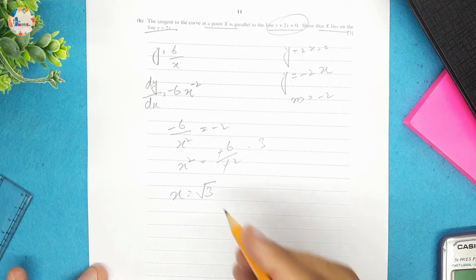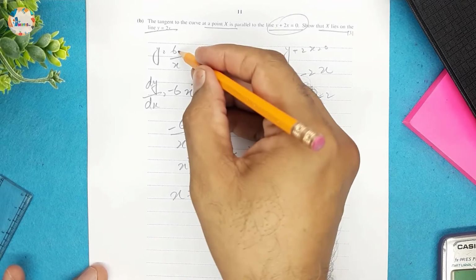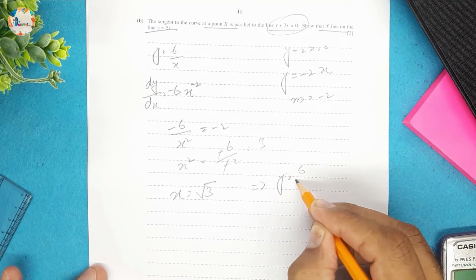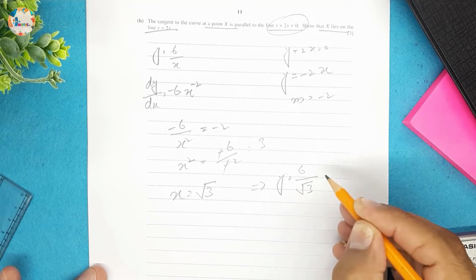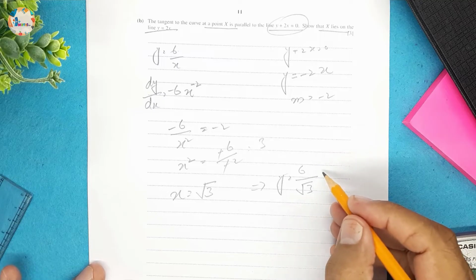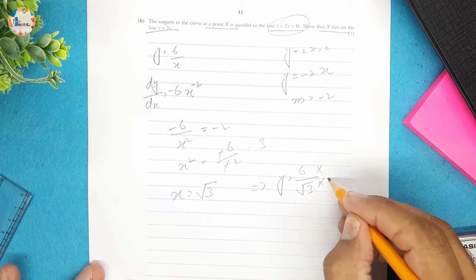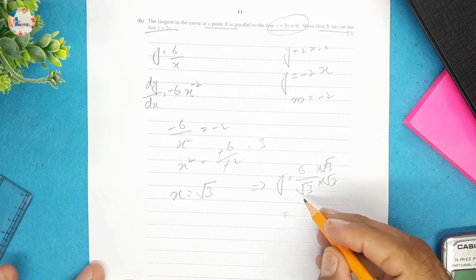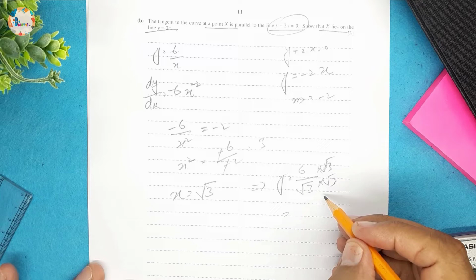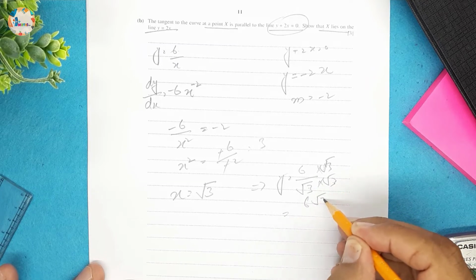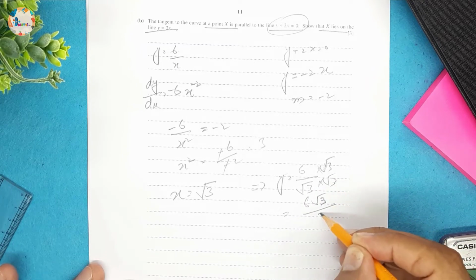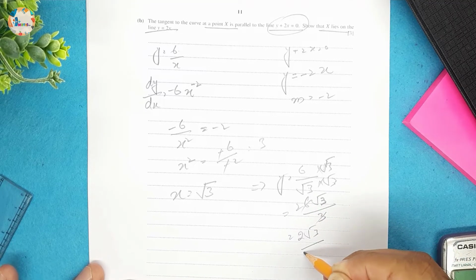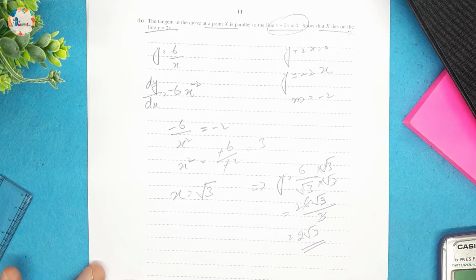Now this is the x value, so we'll replace it in this one and we'll get the y value. This implies y is equal to 6 over under root 3, and this one we can rationalize, multiplying by under root 3 and under root 3. So this will be equal to 6 under root 3 over 3, and 3 twos are 6, so 2 under root 3 will be our y value.